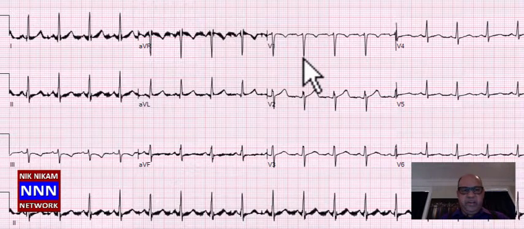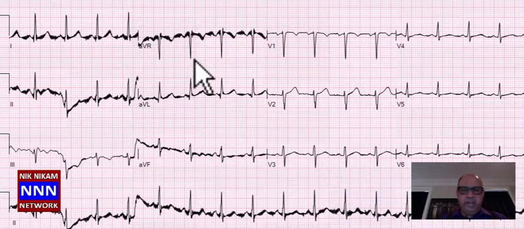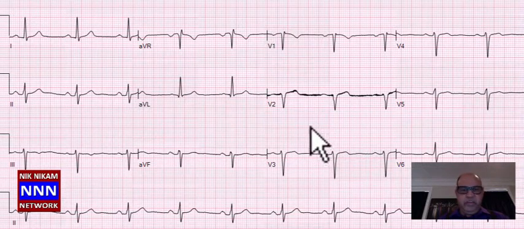The interpretation here is a sinus tachycardia with some non-specific ST-T changes. Go on to the next one. Again, we have a sinus tachycardia with non-specific ST-T changes, but no evidence of recent or old myocardial infarctions. This is a nice electrocardiogram here.